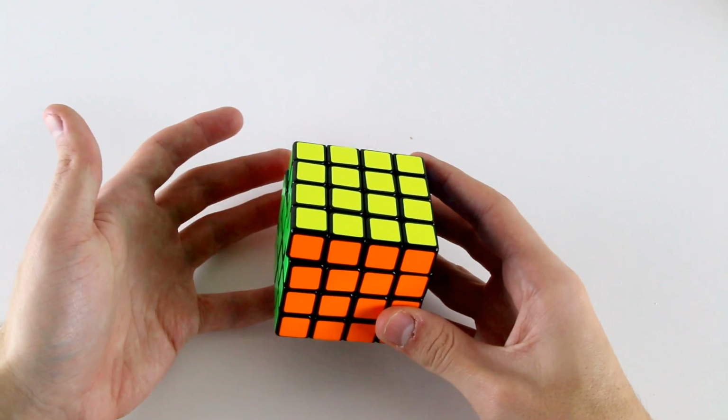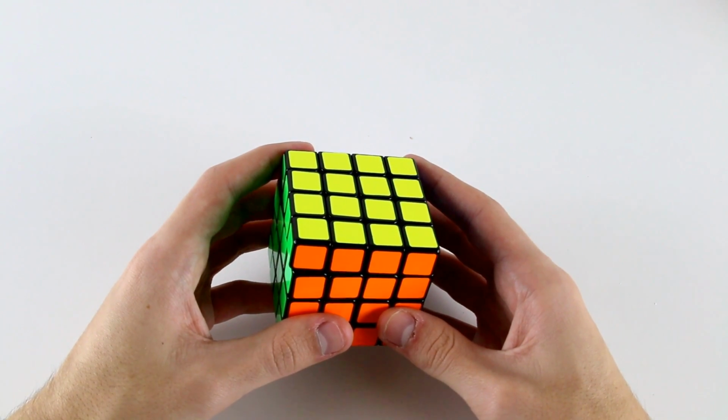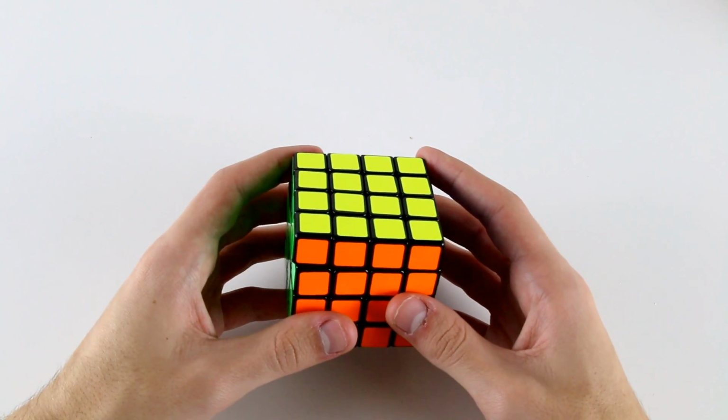So those were just some easy variants or modifications to the OLL and PLL parity algorithms that you can use to solve certain cases in 4x4 solves. So I hope they were useful.